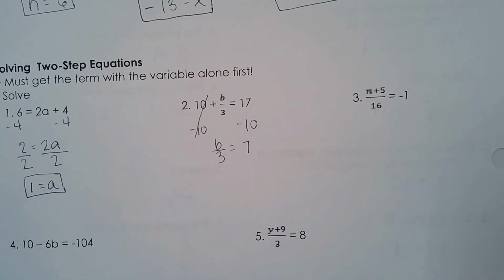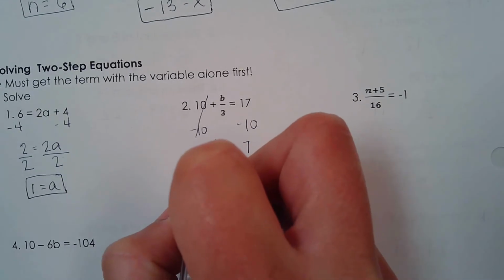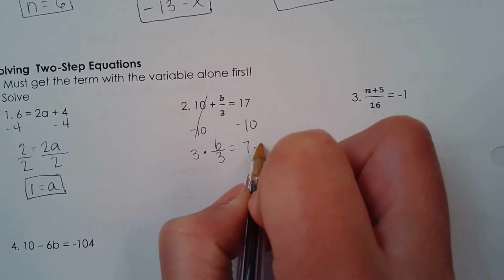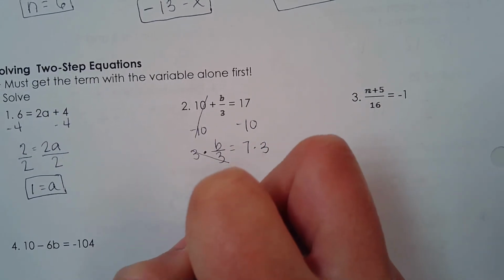So now we have B over 3 equals 7. Times 3. We got that fraction. To get rid of it, you multiply by your denominator. Good. So B equals 21.